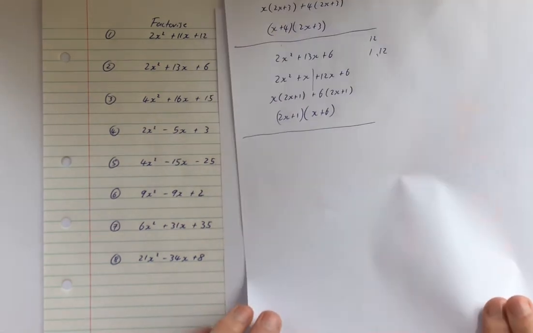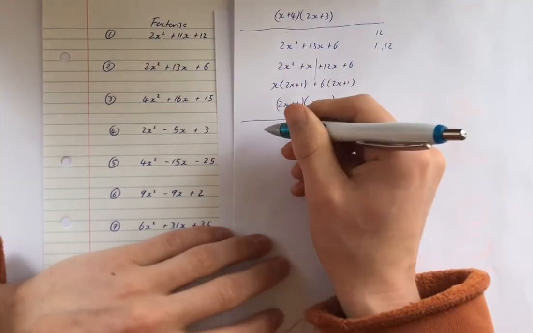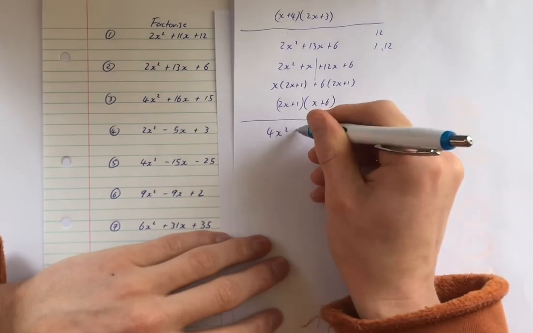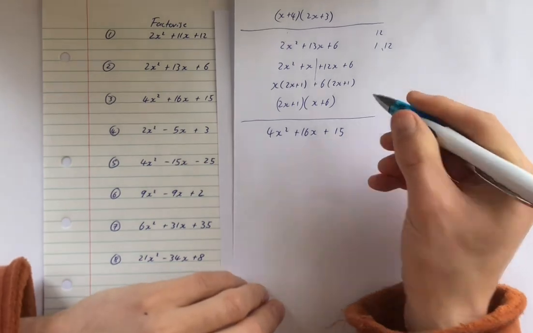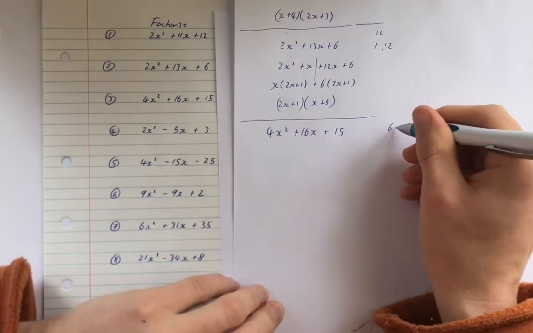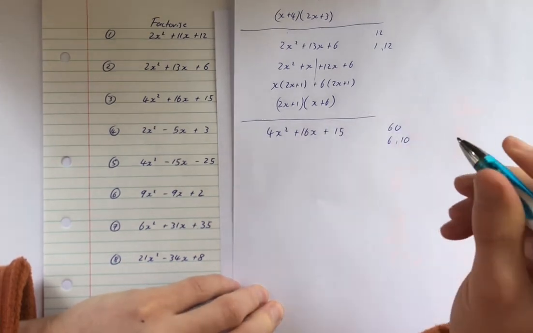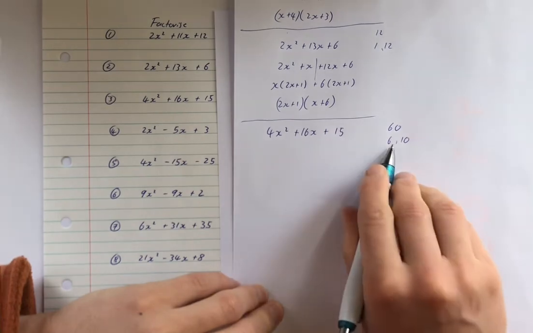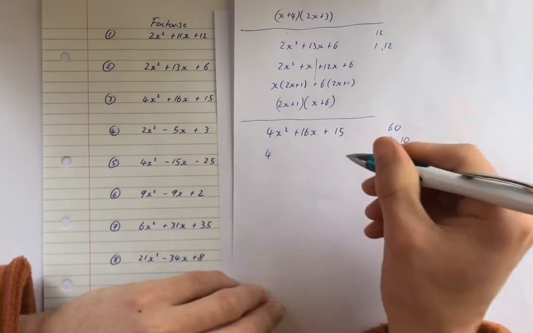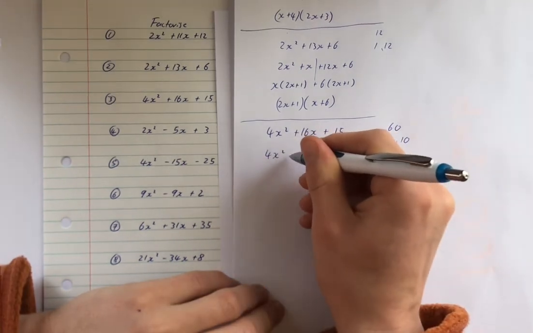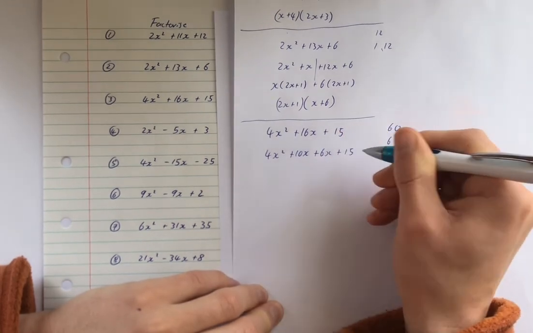So I'll just shift this paper up a little bit. Question 3. We have 4x squared plus 16x plus 15. So multiply your first and last term, 60, factors of 60, they add 16, 6 and 10. Nice, easy one. Right, doesn't matter which order you write it down in, it will always work. So I might just switch up the order to how I wrote those down. 4x squared plus 10x plus 6x plus 15.